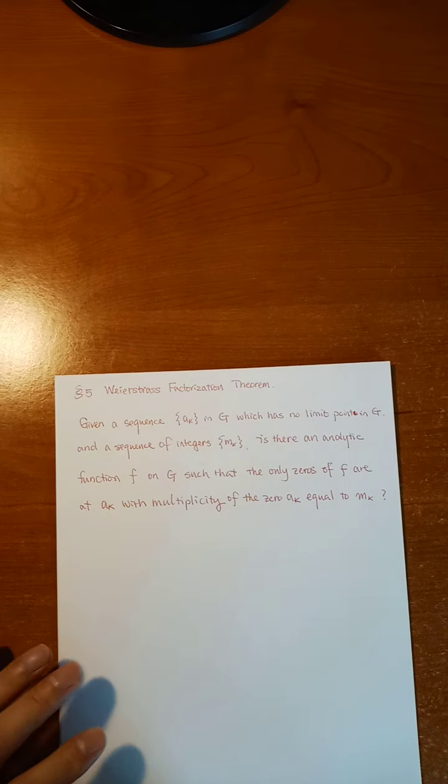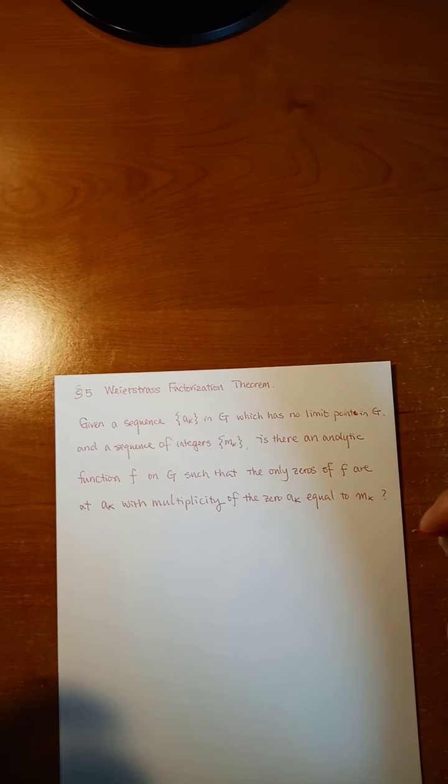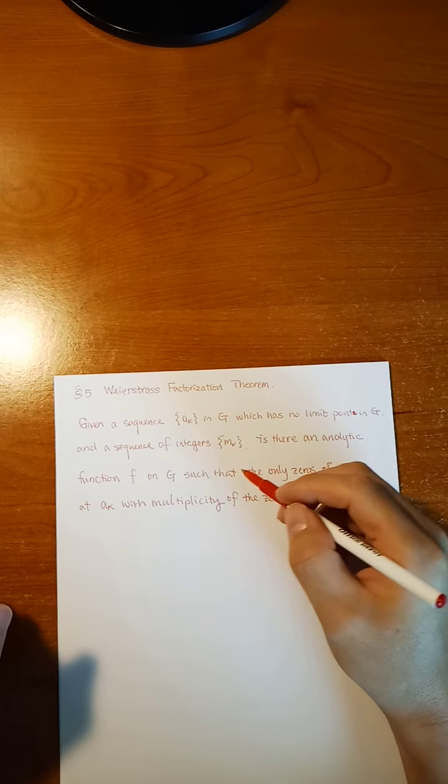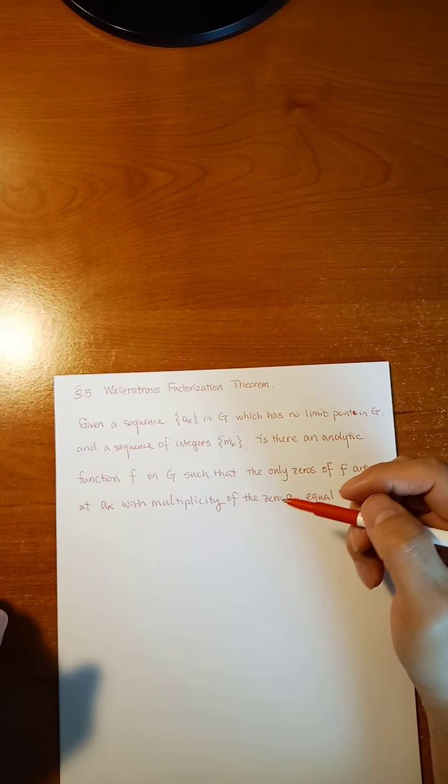So we want to design an analytic function with specific zeros a_k and with a specific multiplicity m_k.